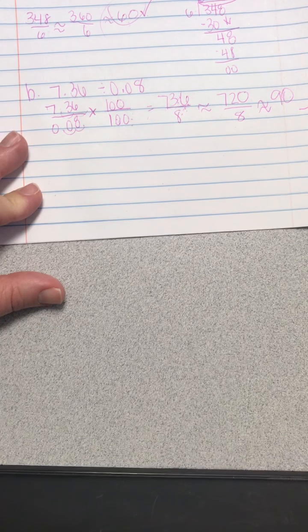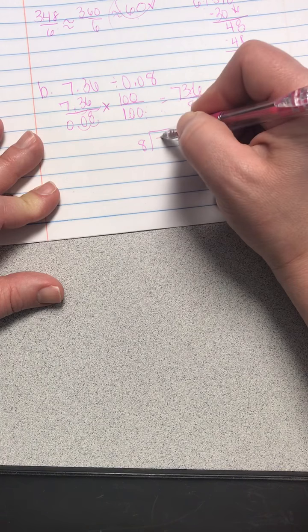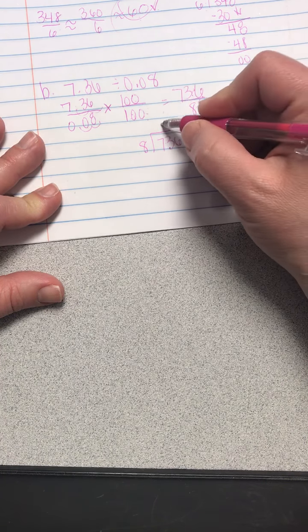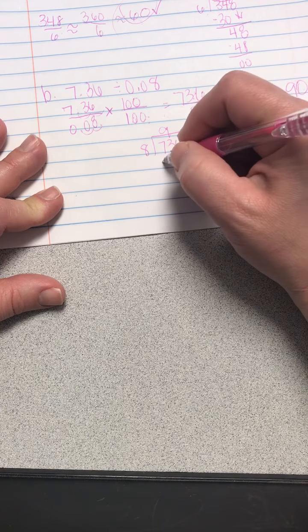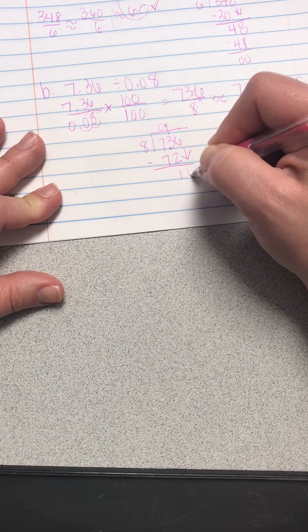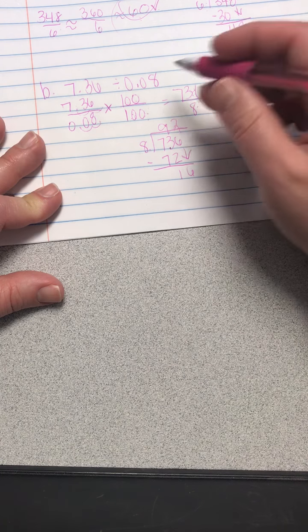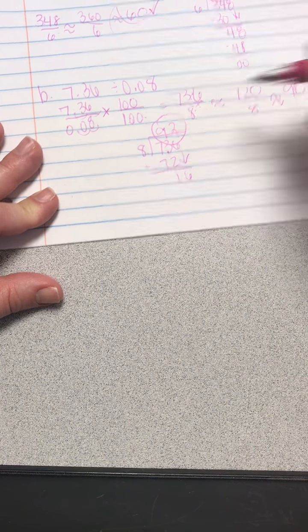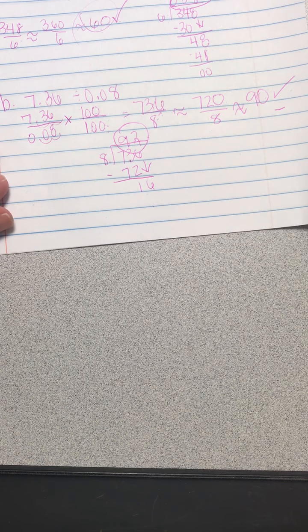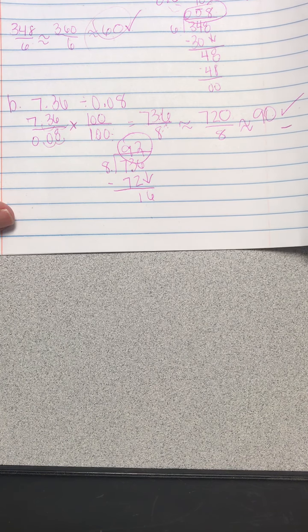All right, that is just my estimate. That is not my answer. So I'm going to check my work. 8 goes into 736. I just said that 8 times 9 is 72. I would subtract, and I would bring down that 6. And 8 goes into 16 2 times. So I have my quotient as 92 and my estimate as 90. Yeah, I'm going to give myself a check mark because I am an estimating fool. Hope you're right there with me and you're able to do this too.